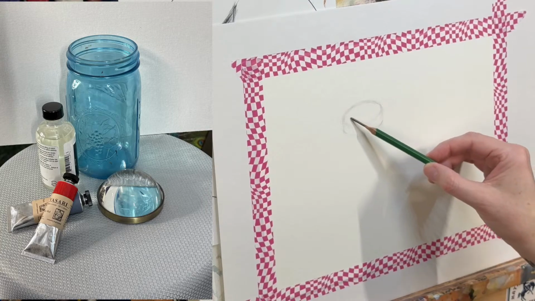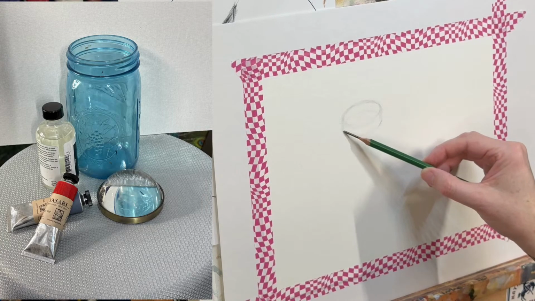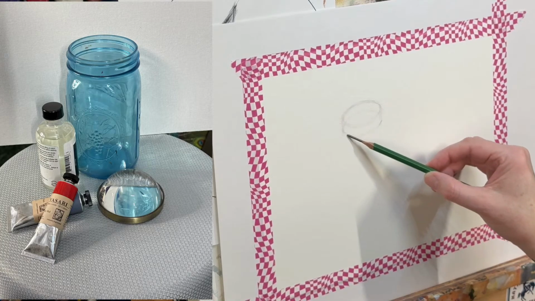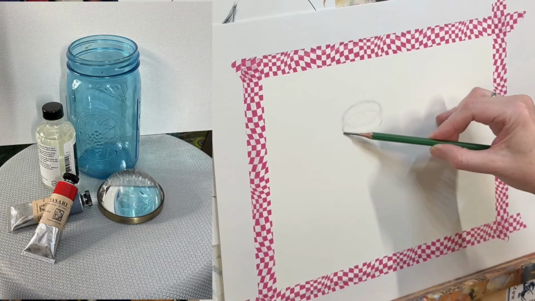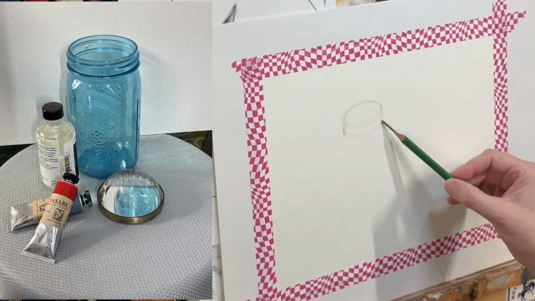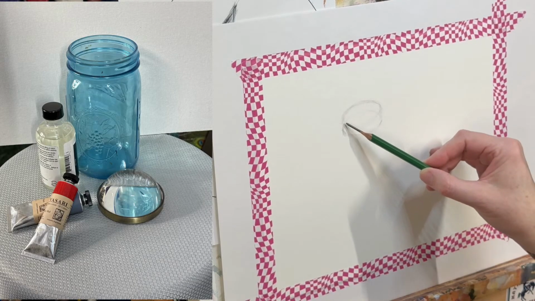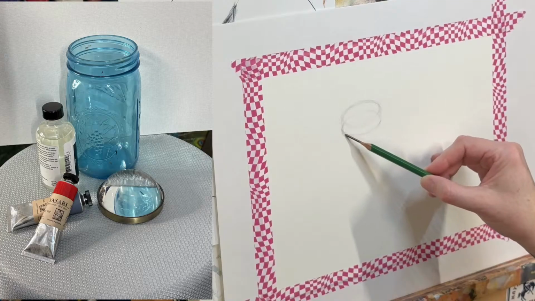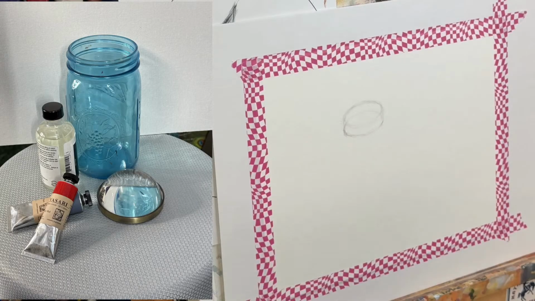And this shape actually goes through, which is just another kind of oval, which needs a little cleaning up, but that's why we have our eraser. And I'm not going to worry about it too much.